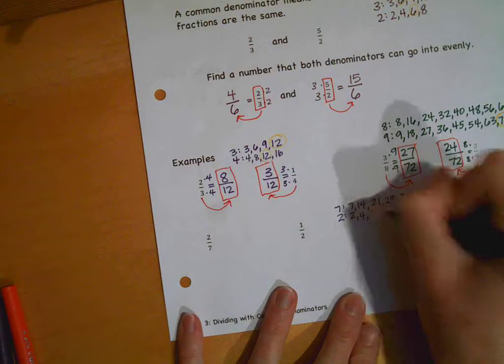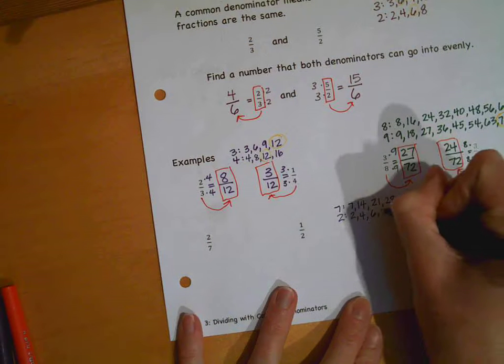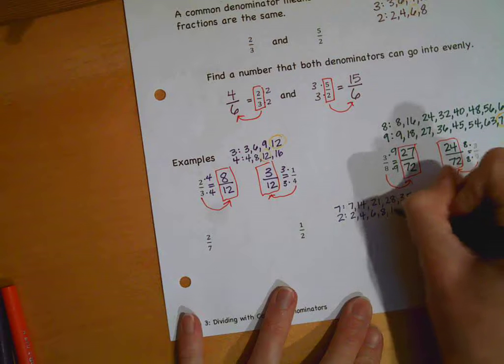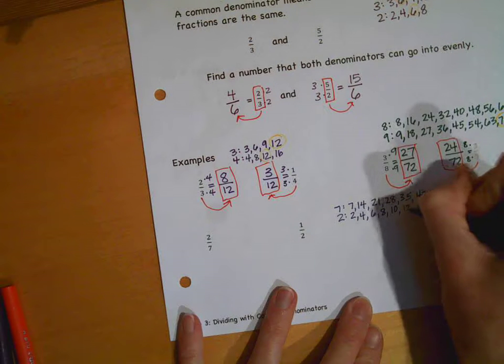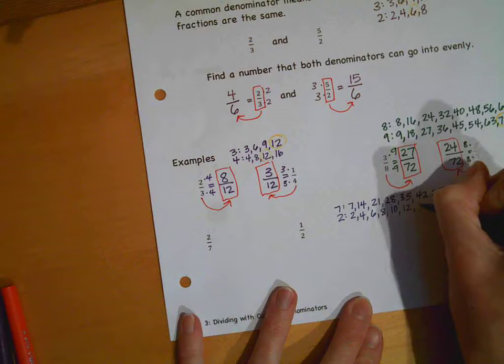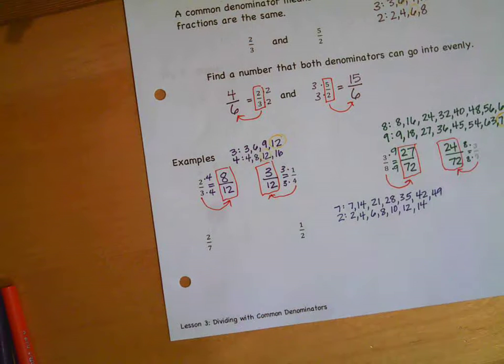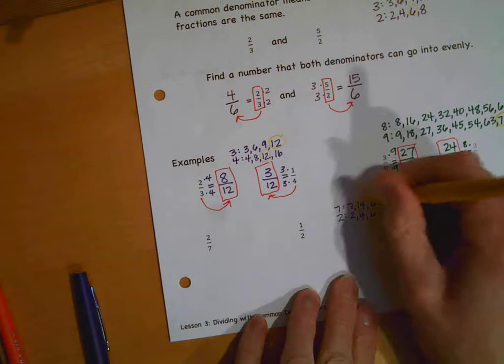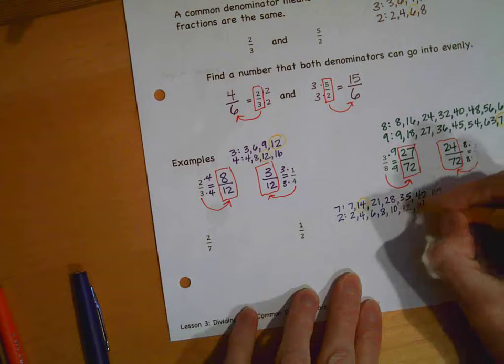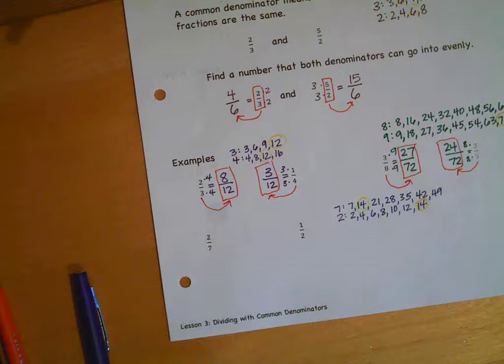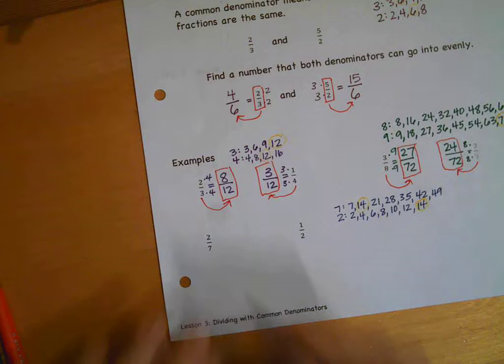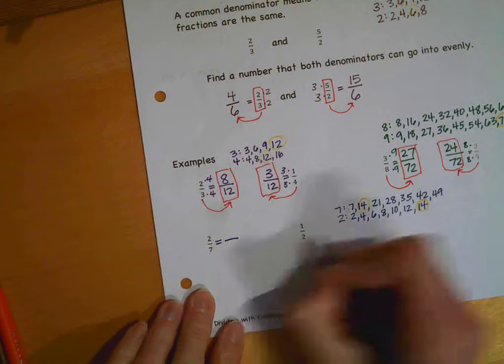So 2 times 1 is 2, 2 times 2 is 4, 2 times 3 is 6, 2 times 4 is 8, 2 times 5 is 10, 2 times 6 is 12, 2 times 7 is 14. And we're going to stop there because look what I found. I found 14 up here, and I found 14 down here. So now I've discovered that the common denominator would be 14.